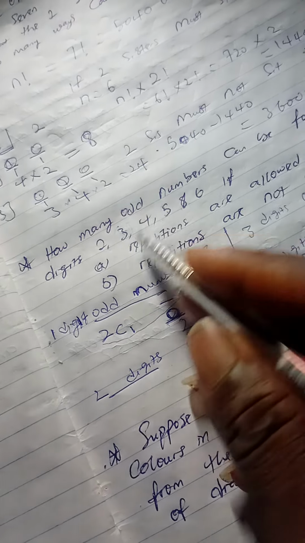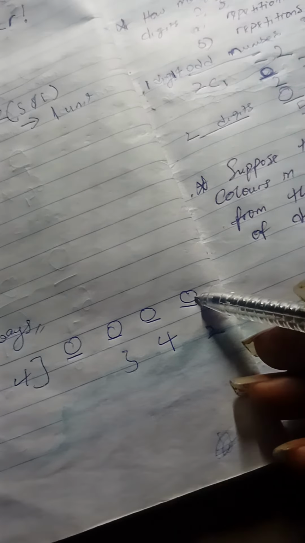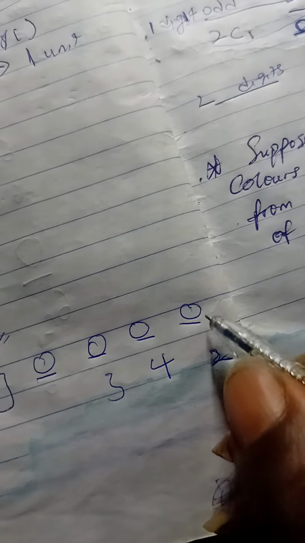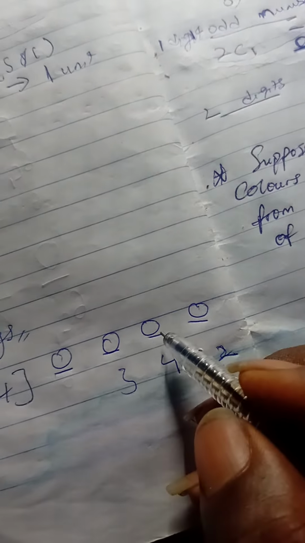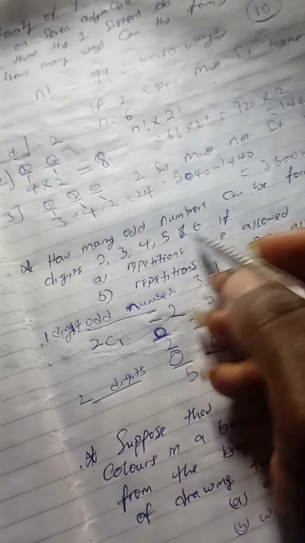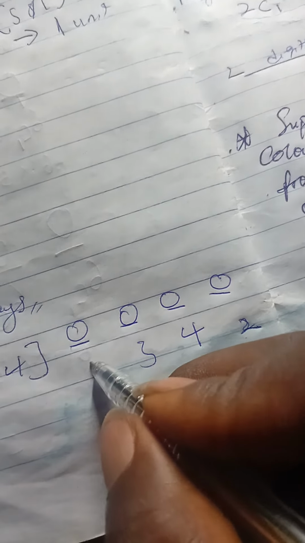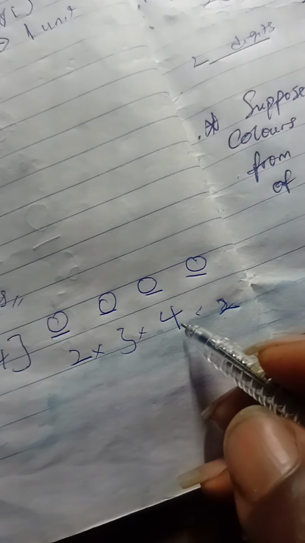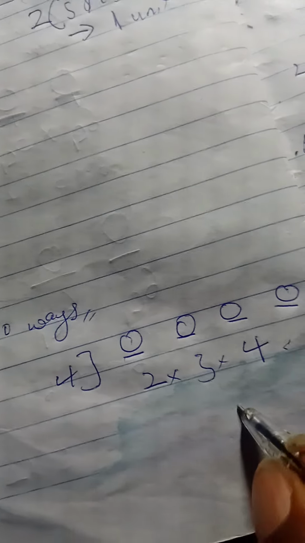You can only pick between 3 and 5 because the last digit determines if the whole number is odd or not. So all this one does not determine. You can pick any of those. But since you've picked either 3 or 5 here, the choices are now up to 5 again because you can't repeat a number. So to fill up this, you have two choices. So 2 times 3, that's 6 times 4, 24 times 2. Here is 48 odd numbers.